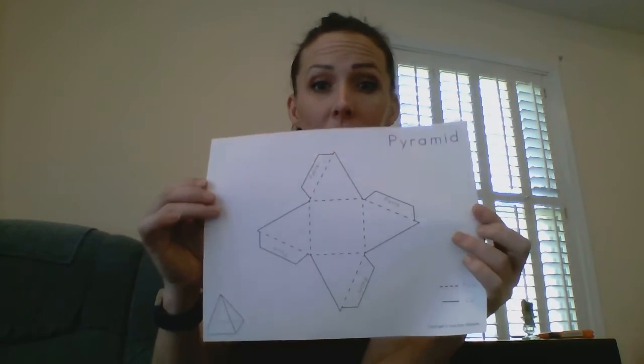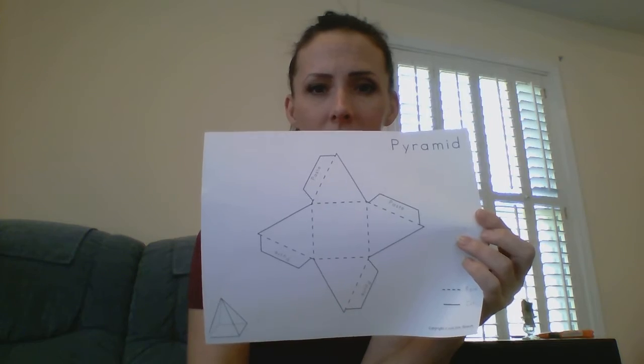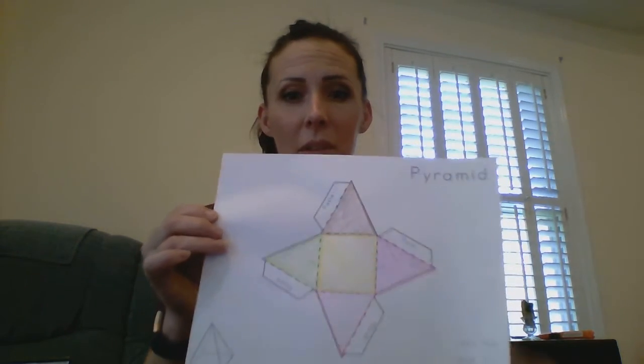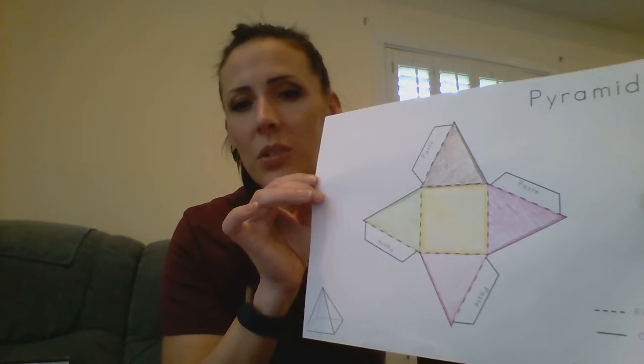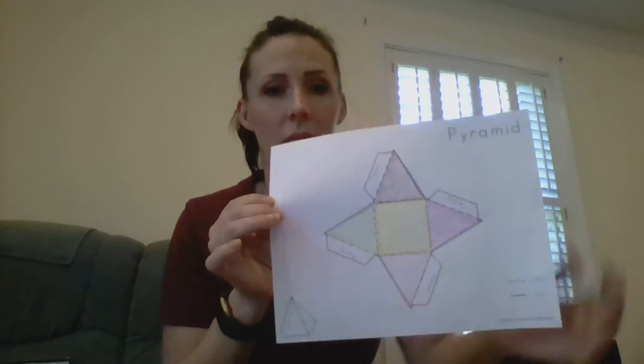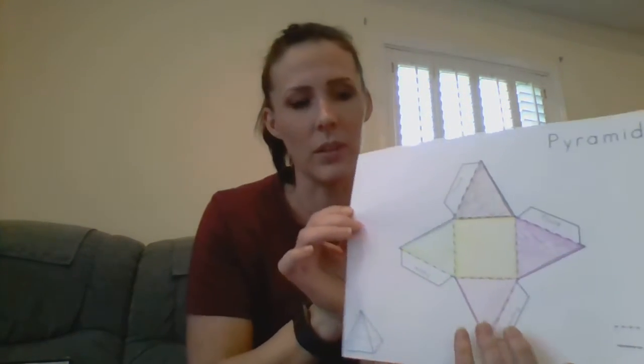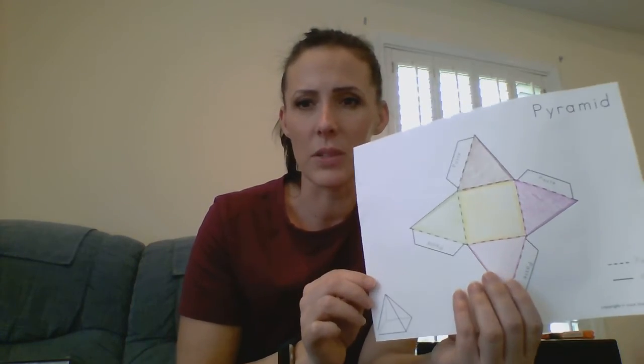For instance, we're going to start with our pyramid. First thing you want to do is color your pyramid. I've shaded mine with colored pencils. You could choose to use markers or paints or any creative source you have. Crayons will work. You can use stickers. You can write Bible verses on them or different things you want to remember for your spelling games. All sorts of different ways you could use this project.